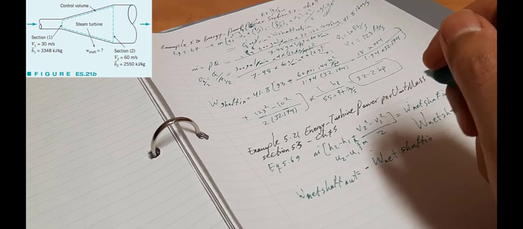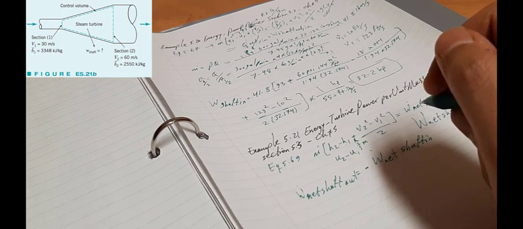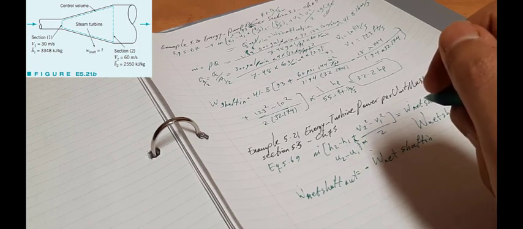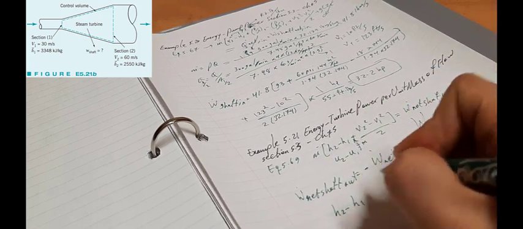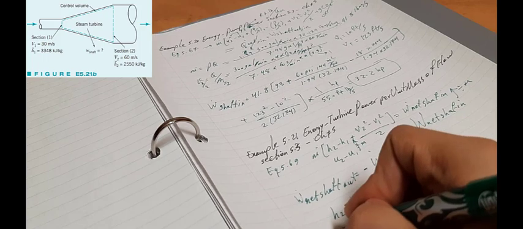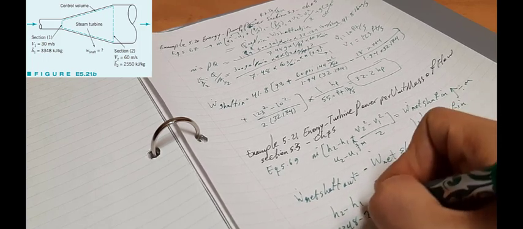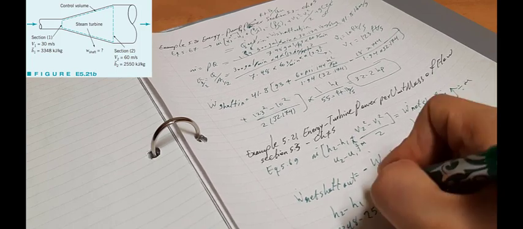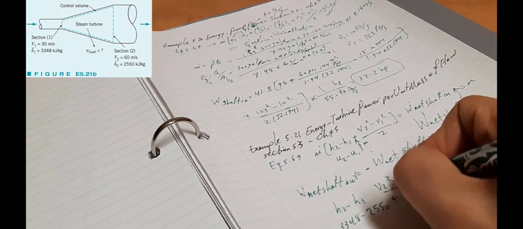So this means that we have H2 minus H1, which is 3,348 minus 2,550 plus v2 to power 2 minus v1 to power 2 over 2.